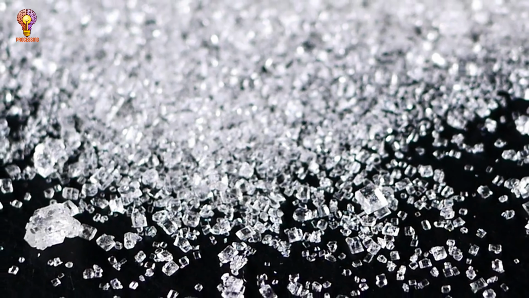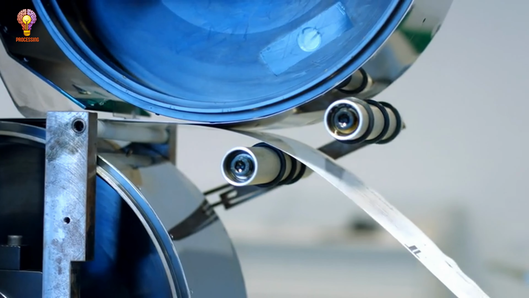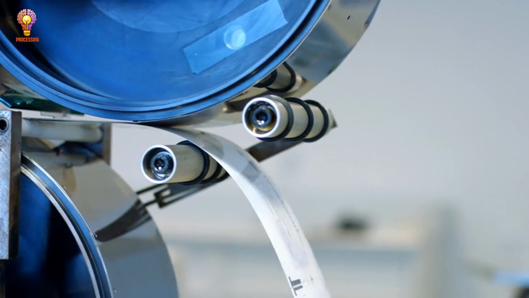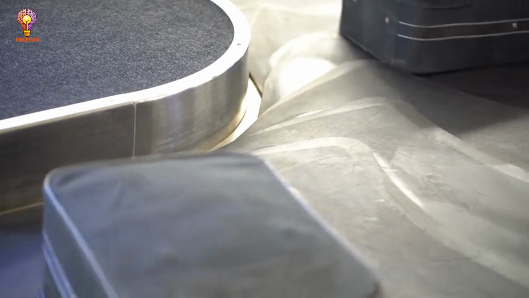Industrial and technological uses of silver. Electronics, used in printed circuit boards, PCBs, electrical contacts, and connectors due to its high conductivity. Solar panels. Silver paste improves energy efficiency in photovoltaic cells. Medical applications. Silver's antimicrobial properties make it useful in wound dressings, medical instruments, and even water purification. Mirrors and optics. Silver coatings create highly reflective surfaces for telescopes and high-end mirrors. Batteries. Silver oxide batteries are used in watches and small electronic devices.